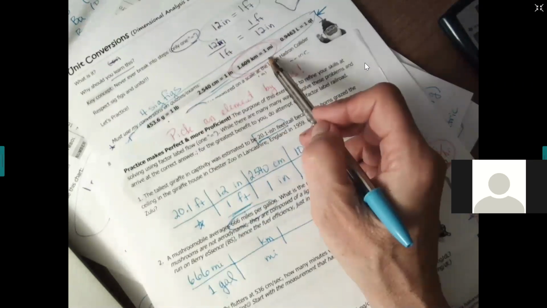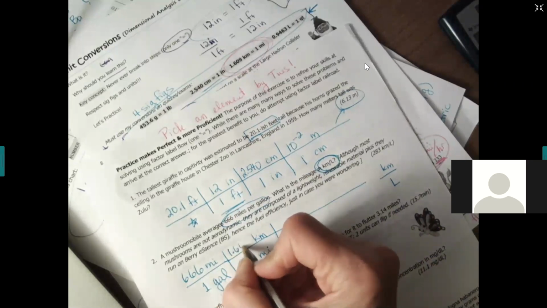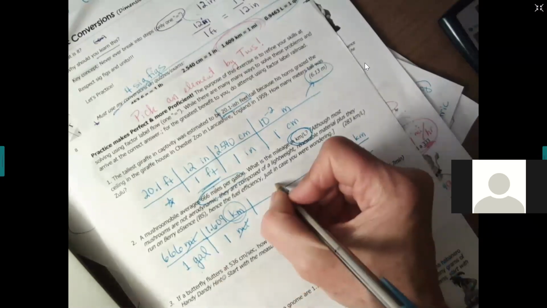So miles to kilometers, we can do that in one step, because that is one of the conversions I do give you, that a mile is 1.609 kilometers. So we're halfway done. But we're not going to figure out miles to kilometers and separately figure out gallons to liters and bring them together. We're doing this all in one flow. An advantage there is you're not approximating and approximating again and approximating again. So you're only approximating one time. Think about it like that.